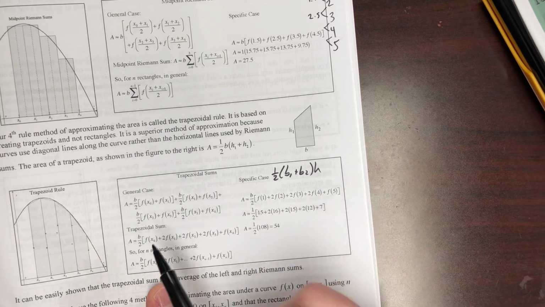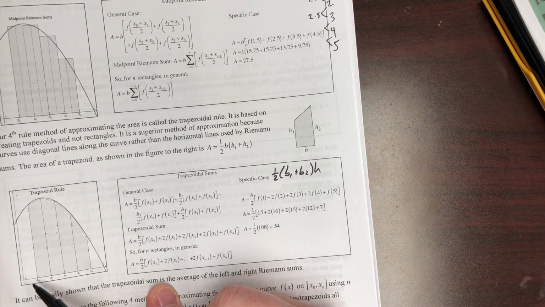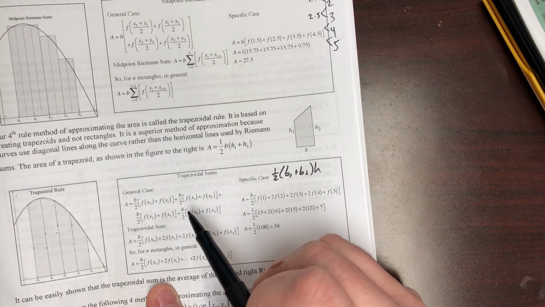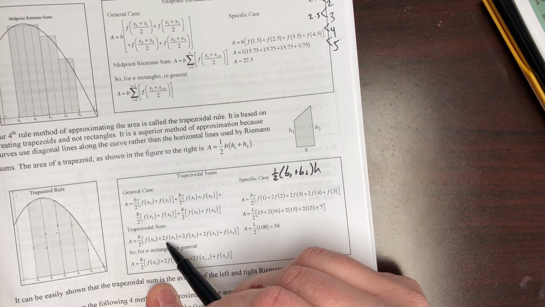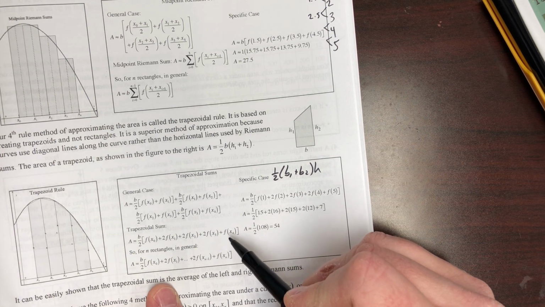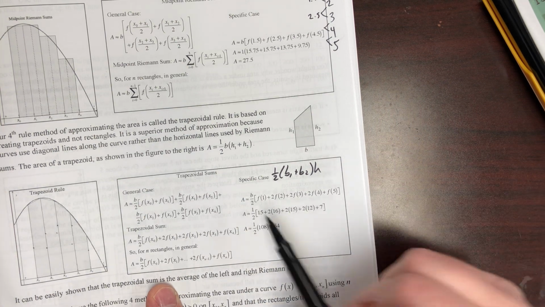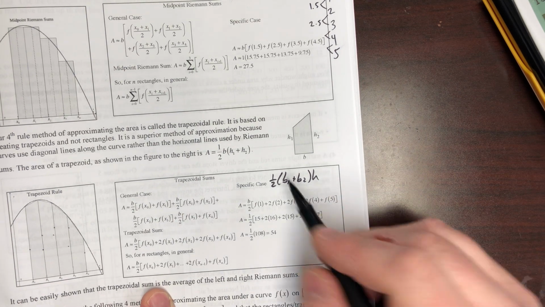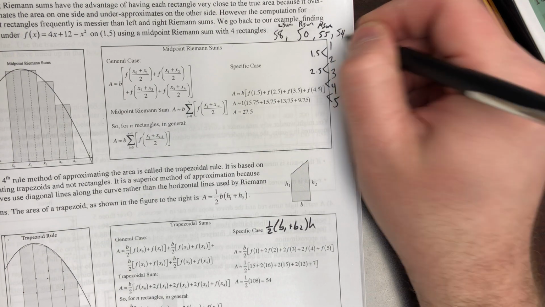So instead of saying this, where each of them is separate, you can say, well, hey, it's the first one plus 2 times the second one, plus 2 times the third one, plus 2 times the fourth one, plus the last one. So the first and last get counted once, every other one gets counted twice. And that's kind of the general form for doing it. And we get an area of 54. So 58, 50, 55, 54.